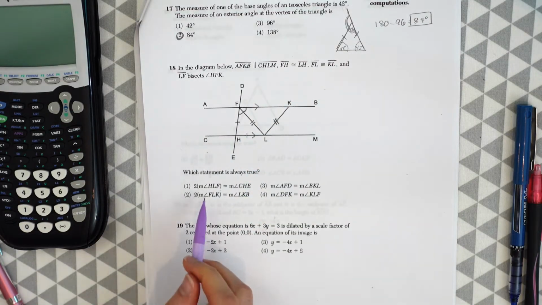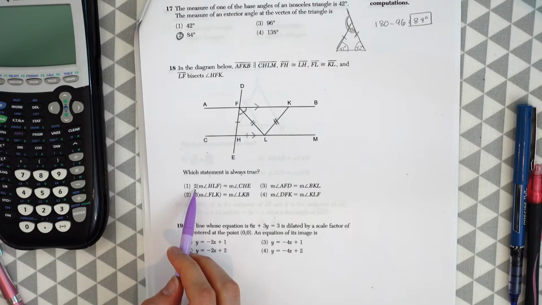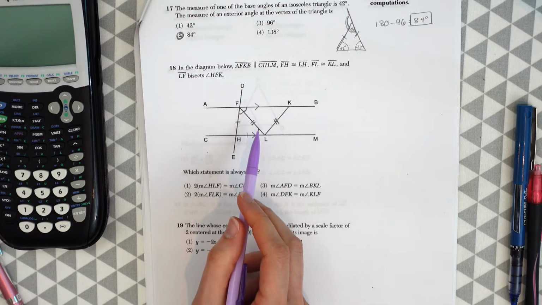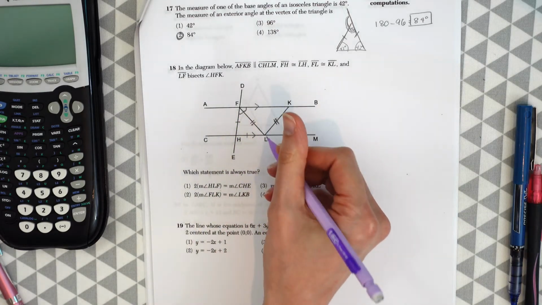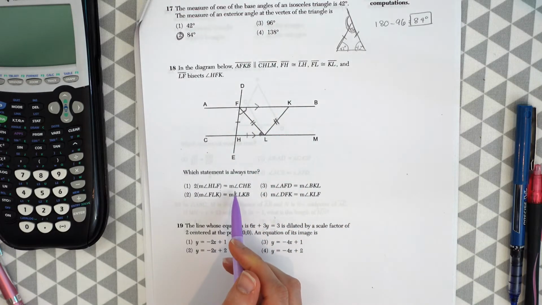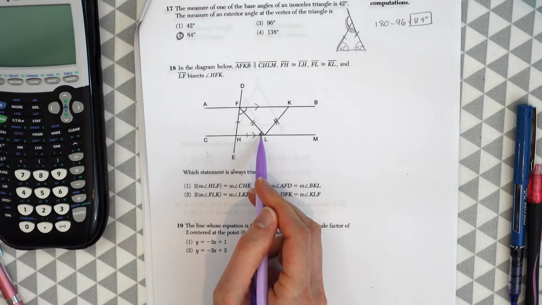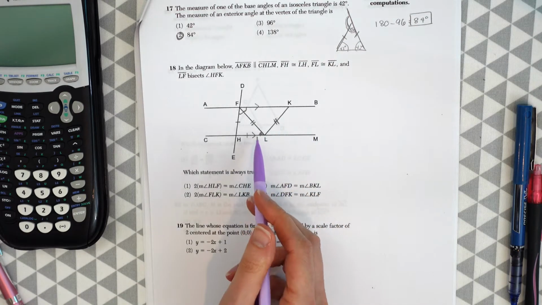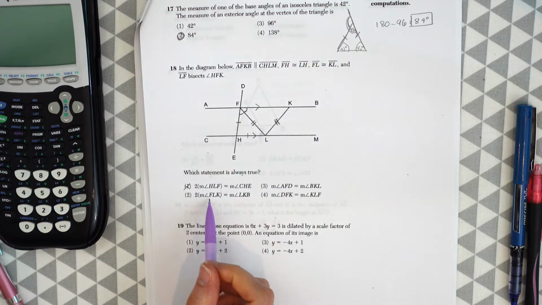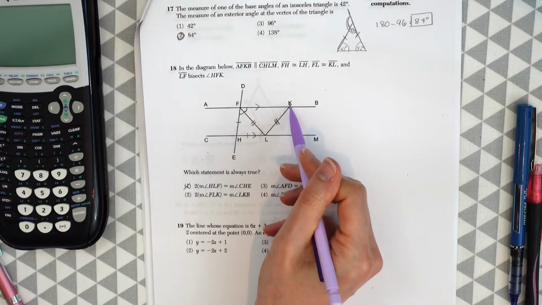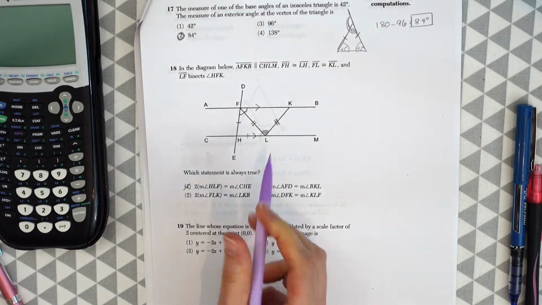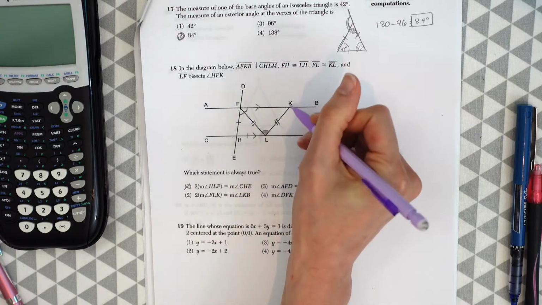Okay, so let's look at this one at a time. So this first answer choice says 2 times angle HLF, so we're looking at over here, is equal to angle CHL. So 2 of these are equal to CHL over here. So no. Choice 2: 2 times FLK, so 2 of these guys, is equal to LKB, this.